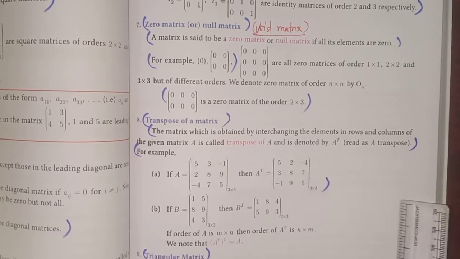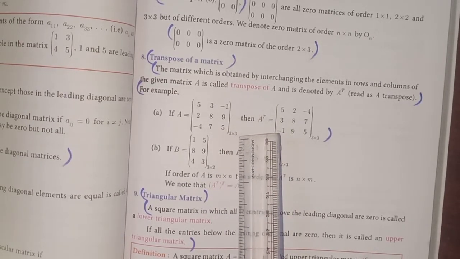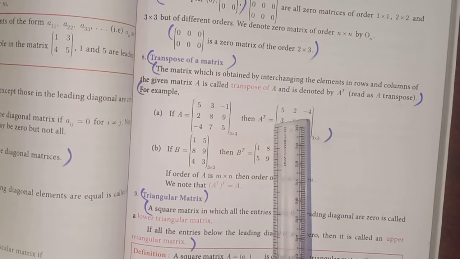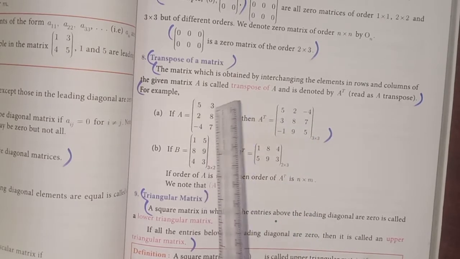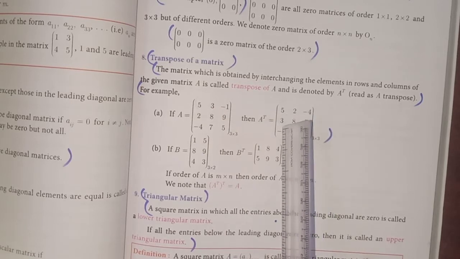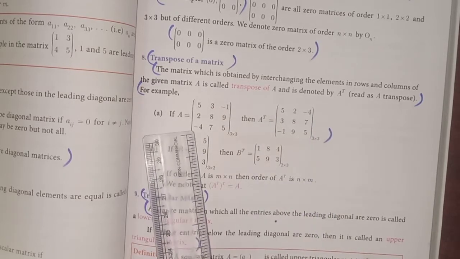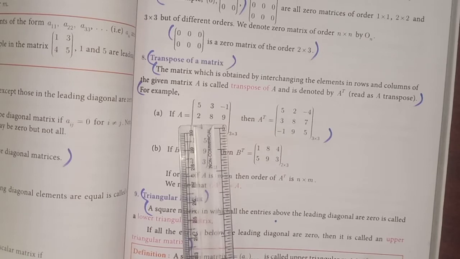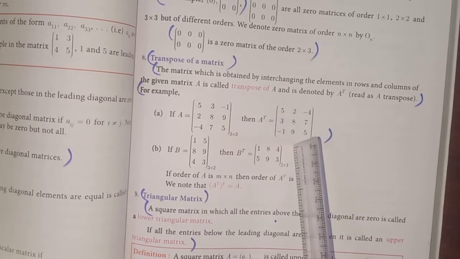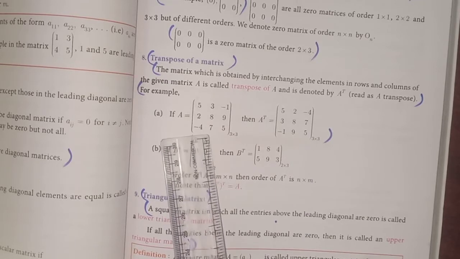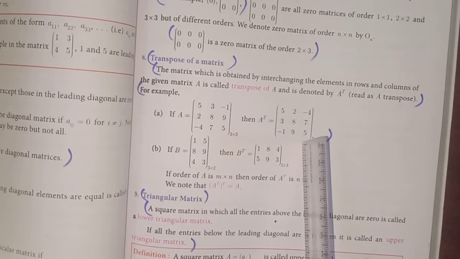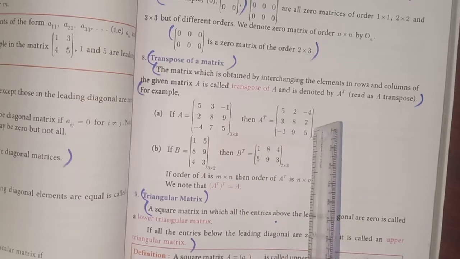For example, if A equals this 3 by 3 matrix, 3 rows, 3 columns, we have to find A transpose. Therefore, A transpose has 5, 3, minus 1 in the first column, 2, 8, 9 in the second column, and minus 4, 7, 5 in the third column. You just have to interchange rows into columns. That's all.